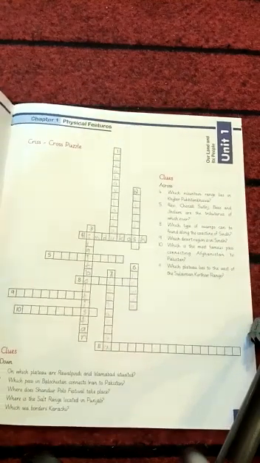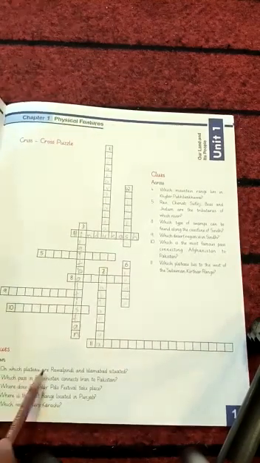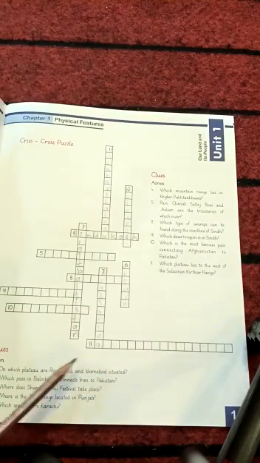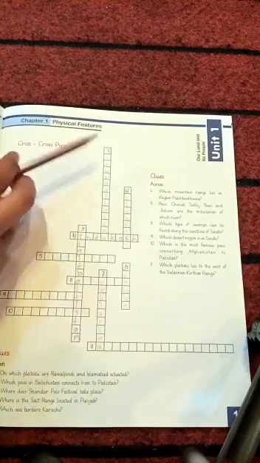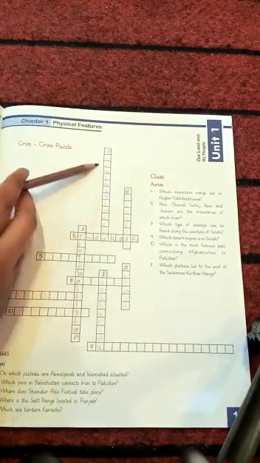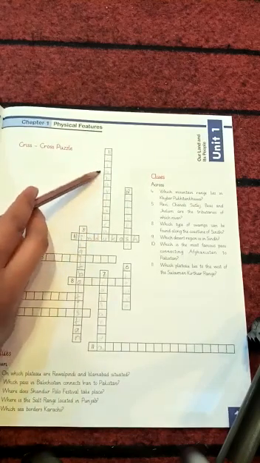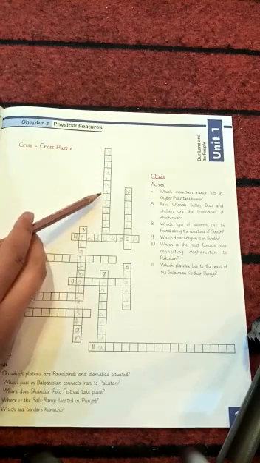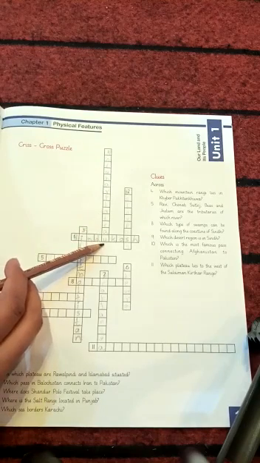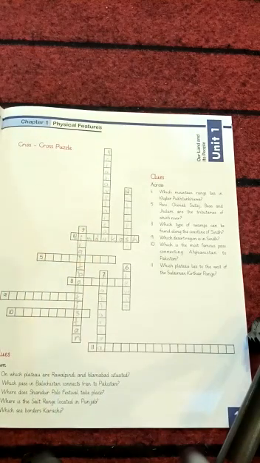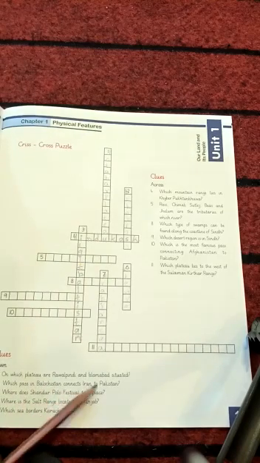Okay, so first of all we will start from number 1, which is written here at the end of the page. On which plateau are Rawalpindi and Islamabad situated? The answer of this is also given in your SST textbook, and the answer is here, that is Potahar Plateau, which is written here. You can see the spelling is Potahar Plateau.